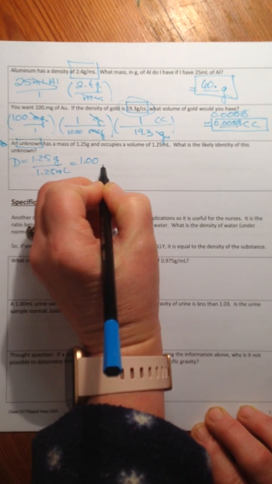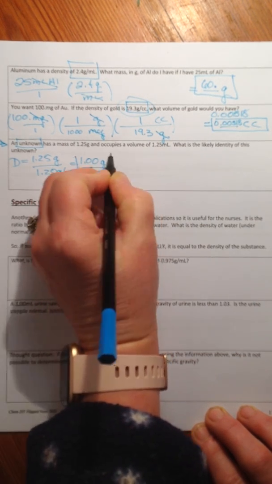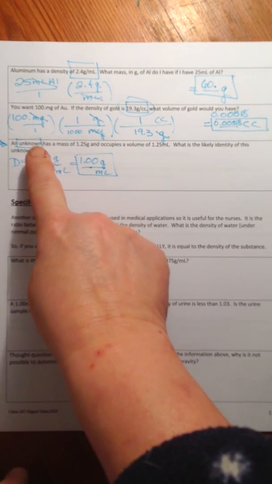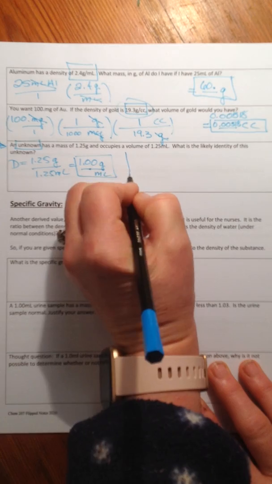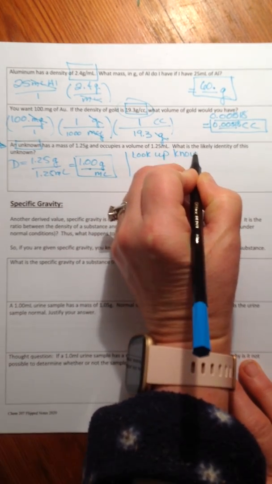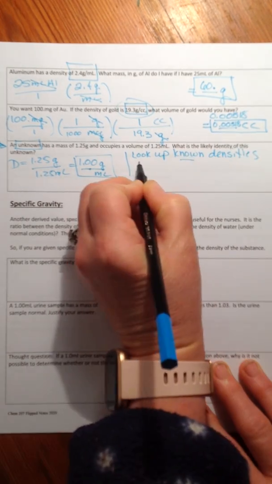Our density of our unknown is 1.00 grams per milliliter. And what that means then is that you can't tell anything about an unknown unless you compare it to something that you do know. So you would look up known density. So you would find it in a table somewhere.